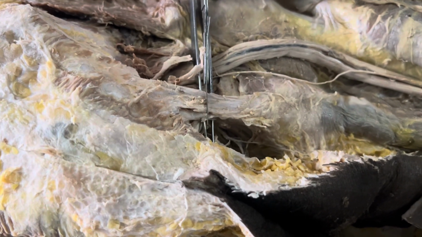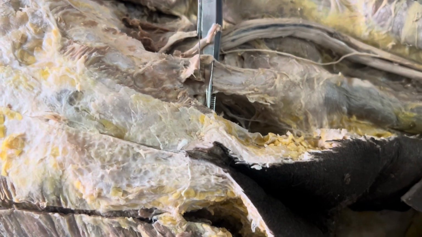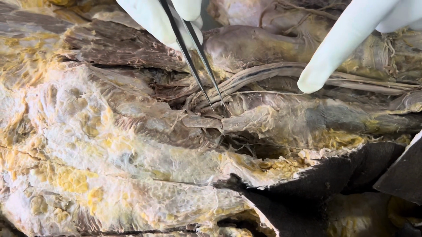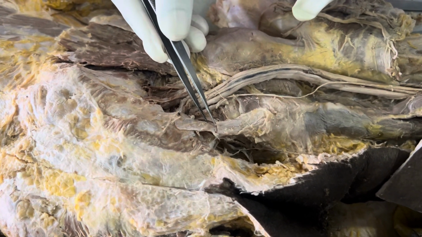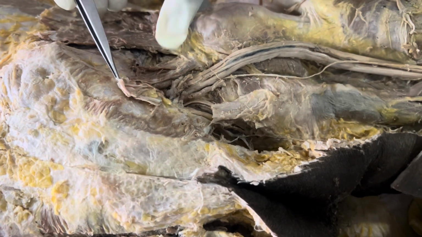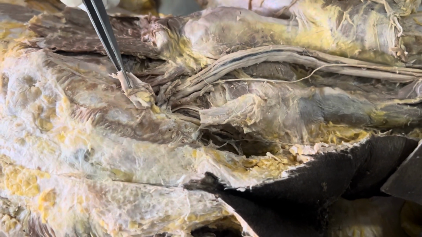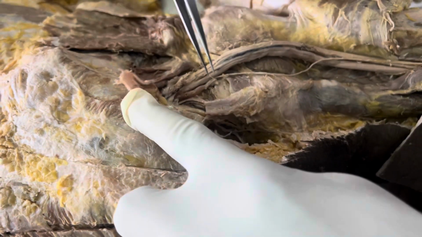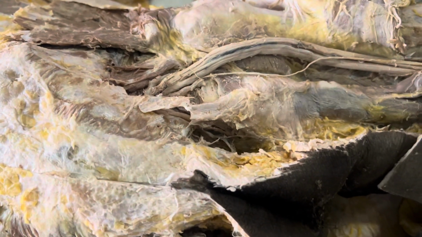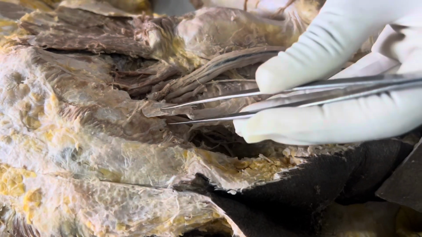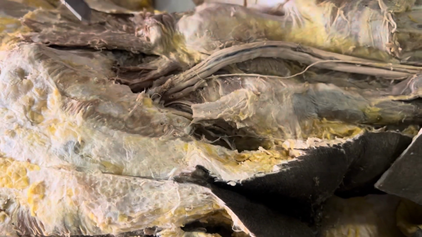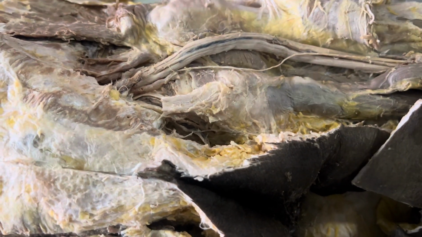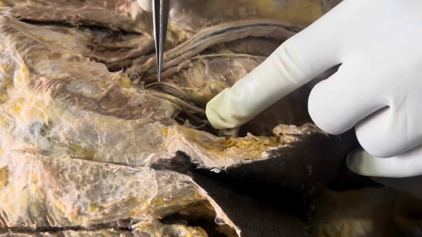I have cut the sacrotuberous ligament and I am reflecting it to see the medial-most structures passing beneath the piriformis muscle. I will cut this also. The tuberous ligament is cut. Now you can see these structures.